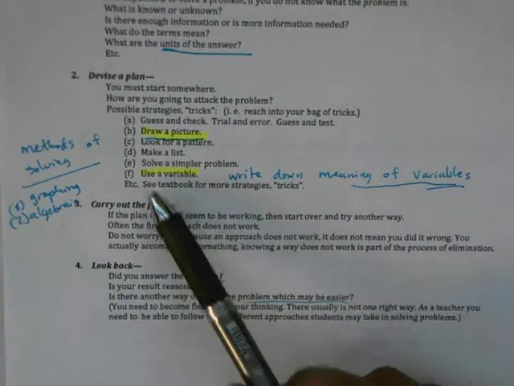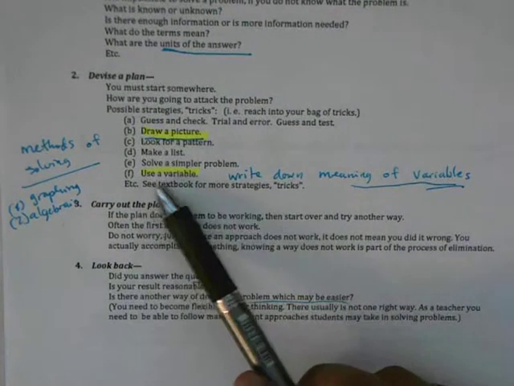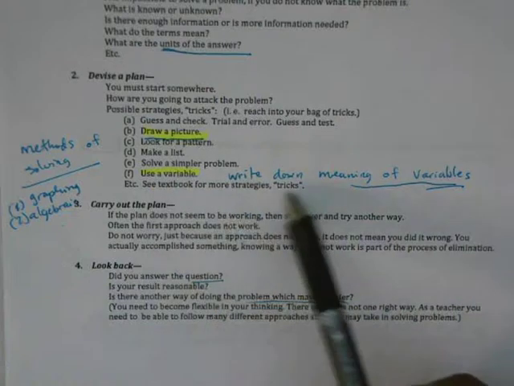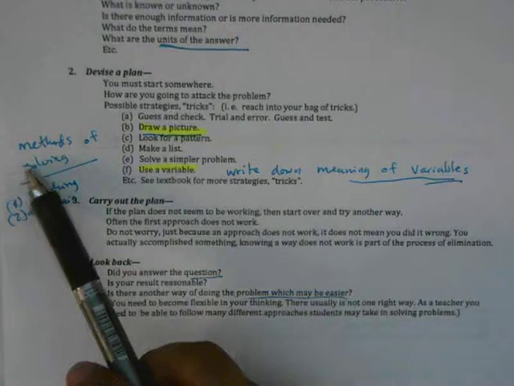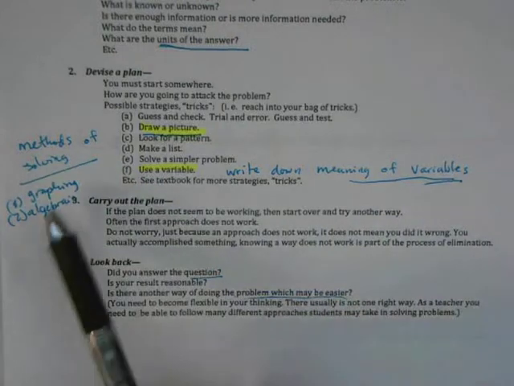One of the other things I noted here is to use a variable and also write down the meaning of your variables, because a lot of times you might get a complicated equation with all these x's and y's and z's, and you lose track of what these variables actually mean. Also consider what methods you can use to solve the problem. Is it graphing?